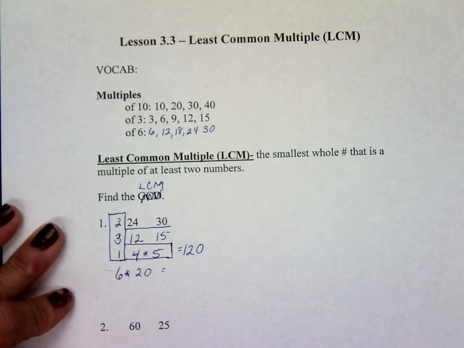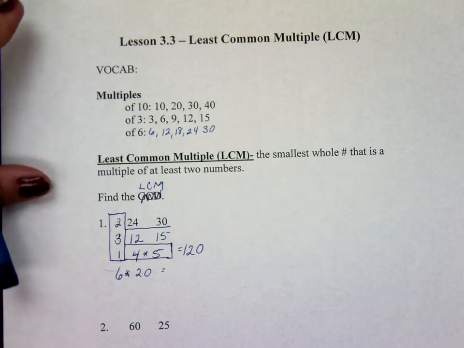Try number 2 on your own and see what you get. When you're ready, go ahead and push play.